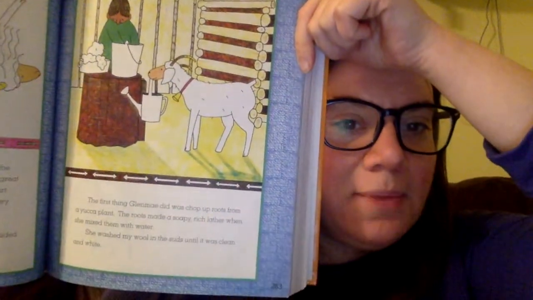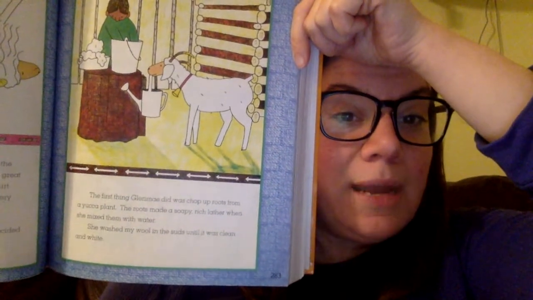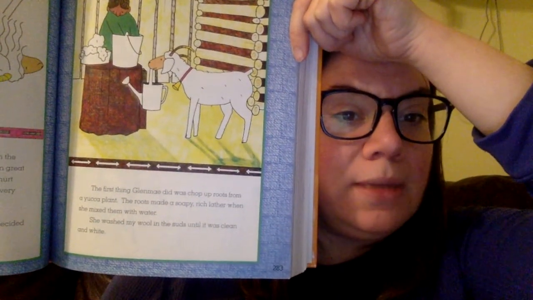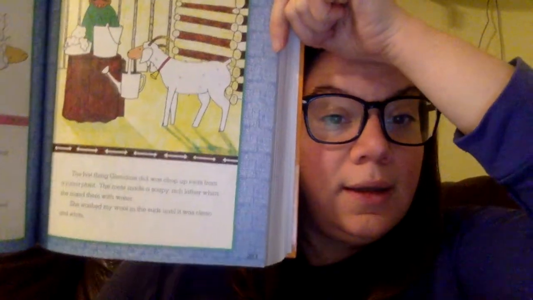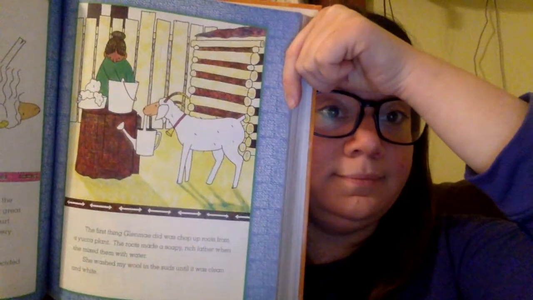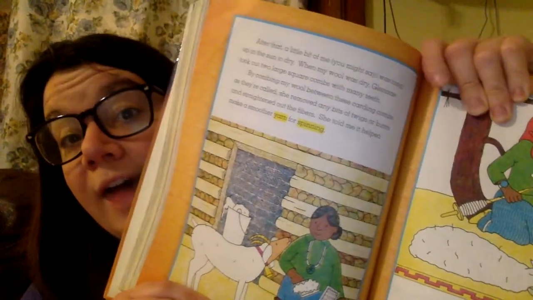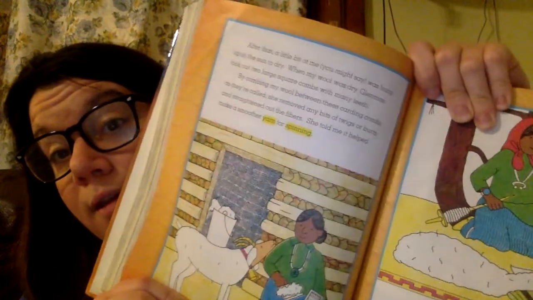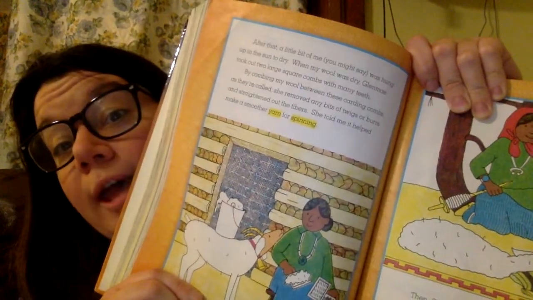The first thing Glen May did was chop up roots from a yucca plant. The roots made a soapy rich lather when she mixed them with water. She washed my wool in suds until it was clean and white. After that, a little bit of me, you might say, was hung up in the sun to dry.